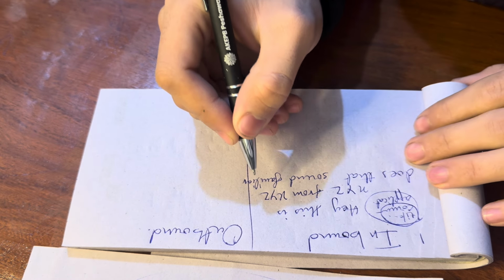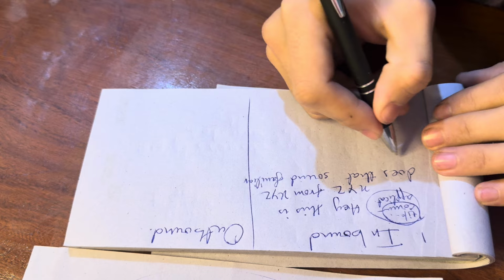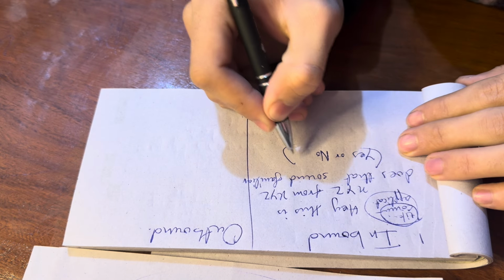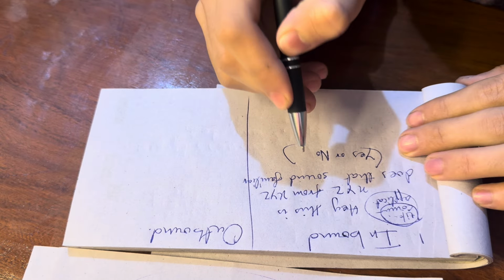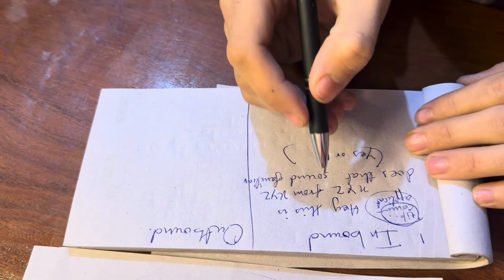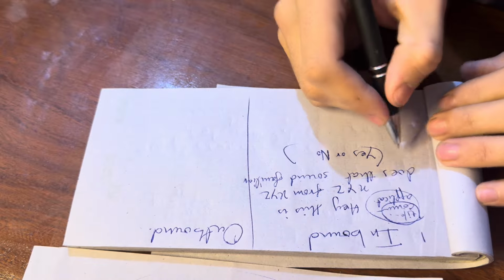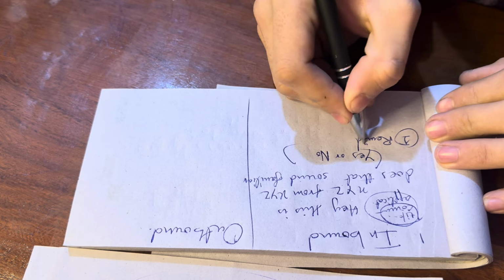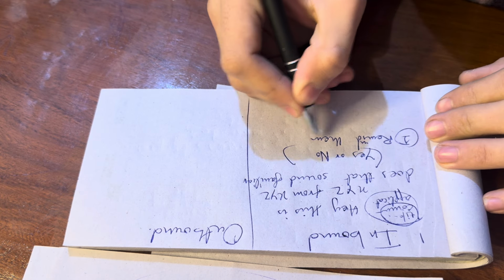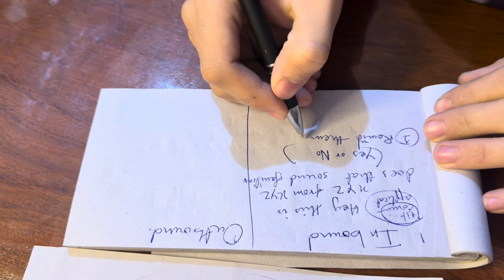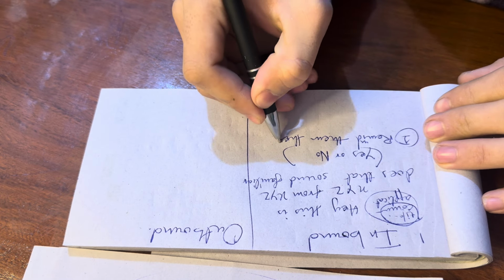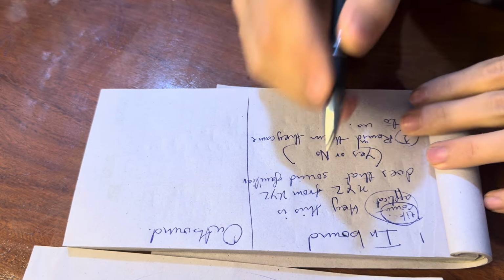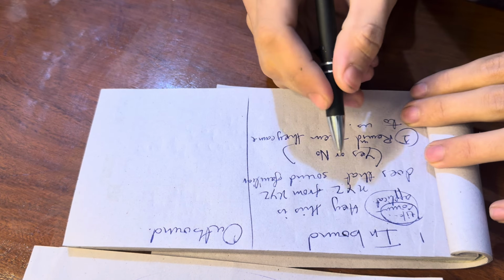So we will just give them a yes or no question. And the first point is to remind them that they looked into this, that they came to us.